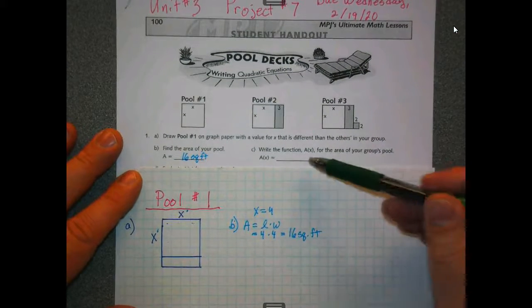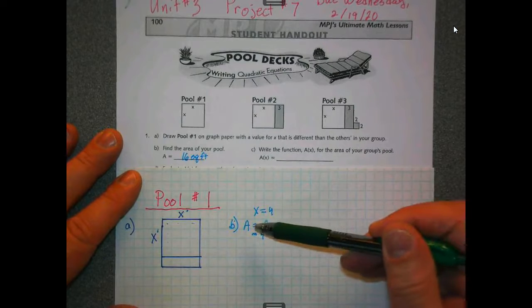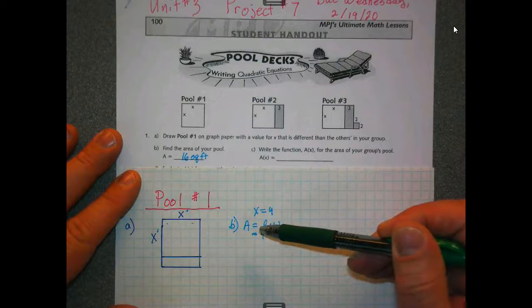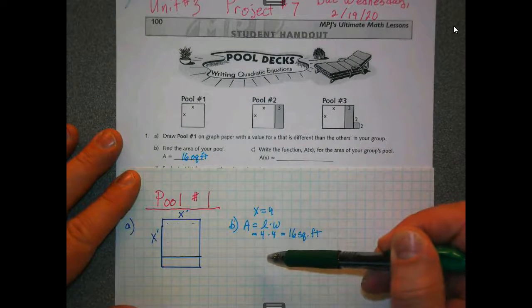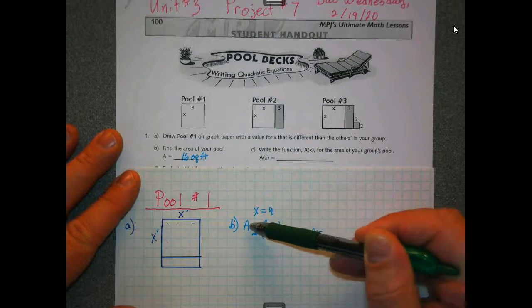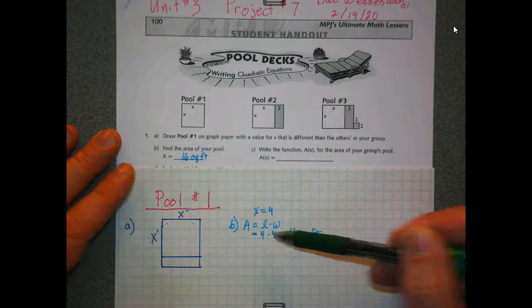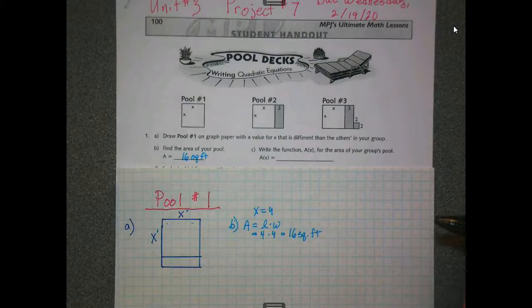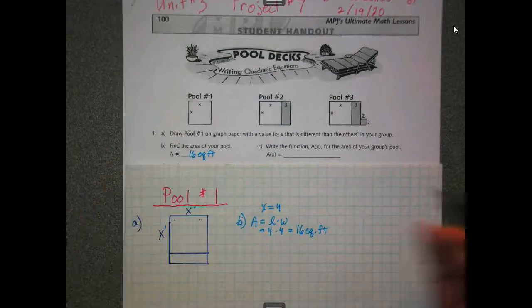Because what you're doing is you're just taking your numbers, instead of doing 4 times 4, and putting it in terms of x. You're finding a general function, so that whatever you choose for the length of your side of the square, anybody can use the formula, just like length times width.